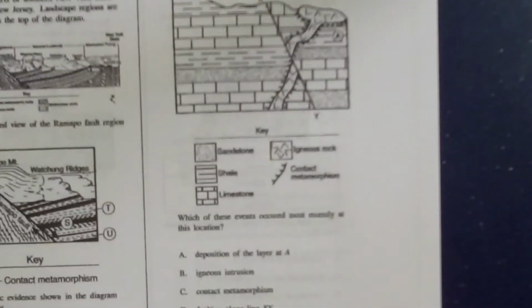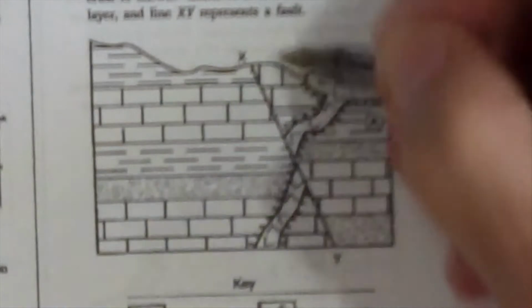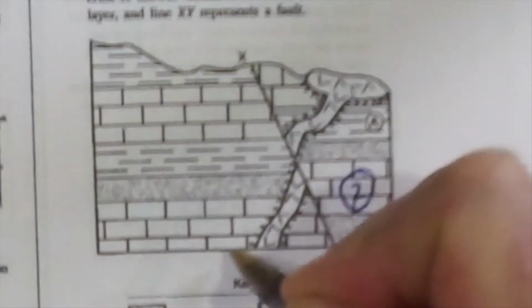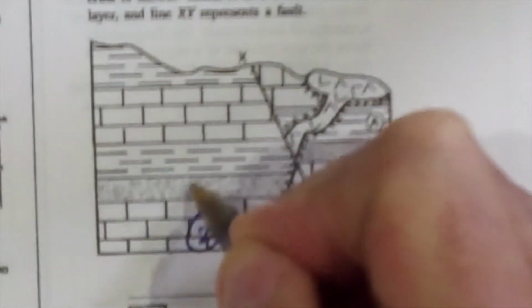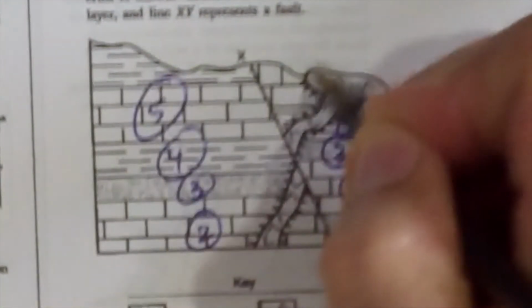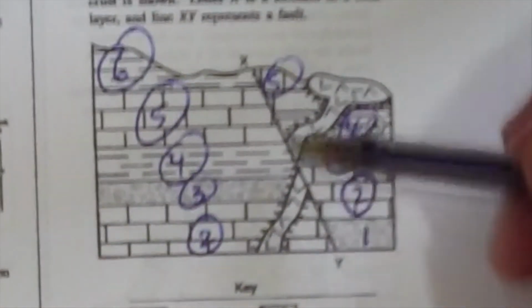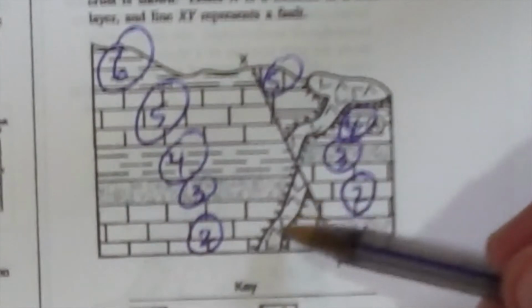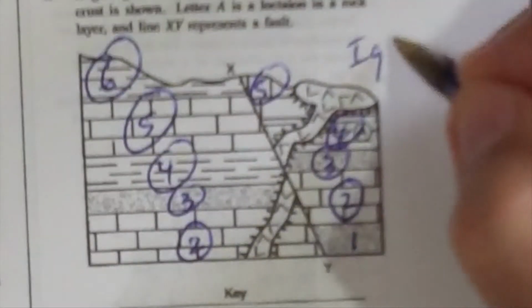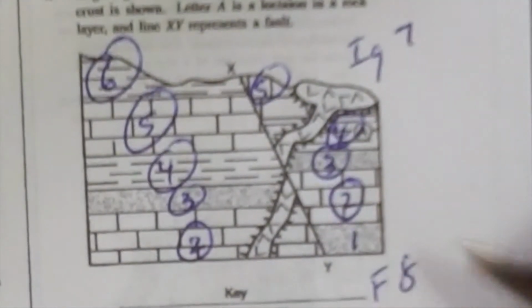Which of these events occurred most recently at this location? This would be a matching up of layers. This one here would actually be number 1. This would be 2. This would be 3, 4, 5. Little piece of 5 left over here. 6. Then we have an igneous intrusion and a fault. This time the igneous intrusion is cut by the fault. So the igneous intrusion would be number 7. The fault would be number 8.